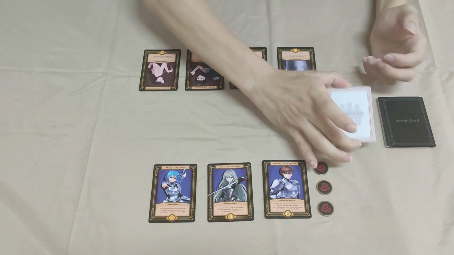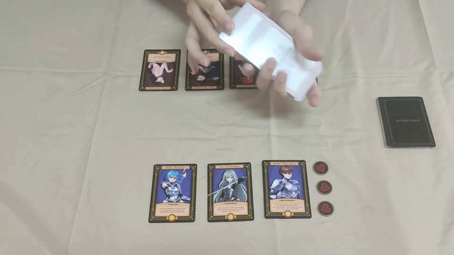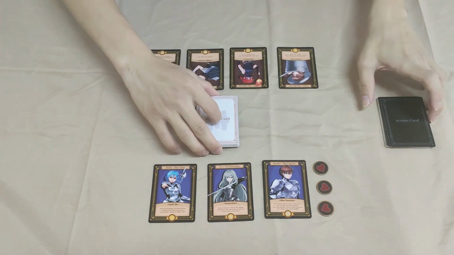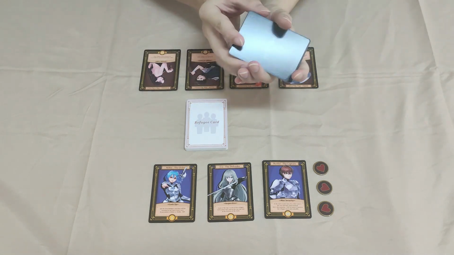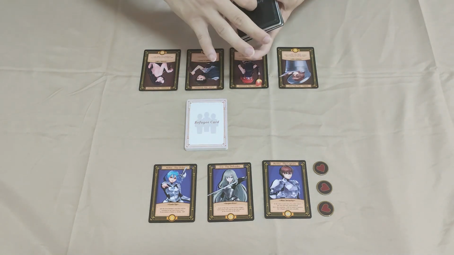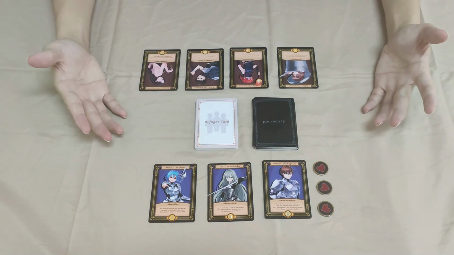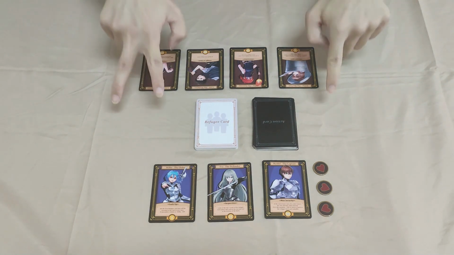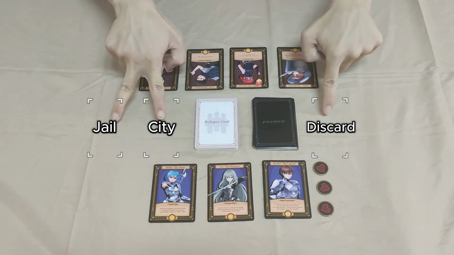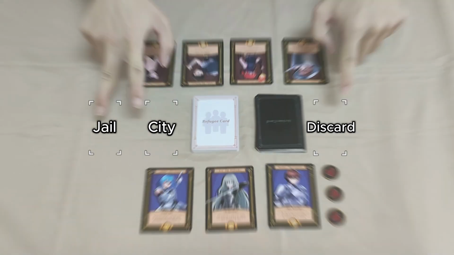Next, we're gonna need to shuffle the refugee cards. And shuffle the action cards. And place it on the table like this. And remember to leave some spaces right here, as we're gonna be using it later on.